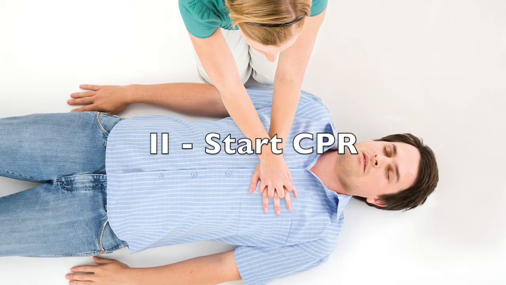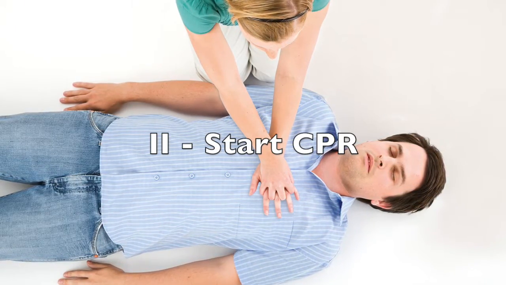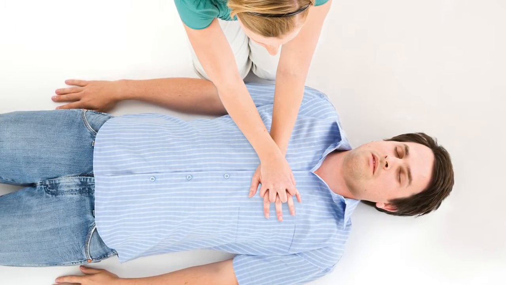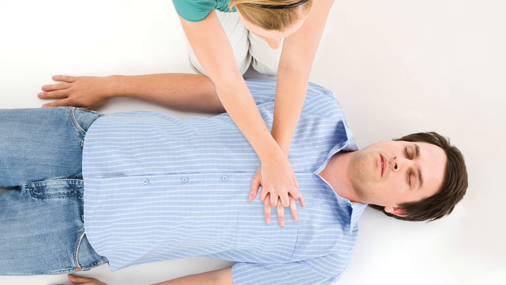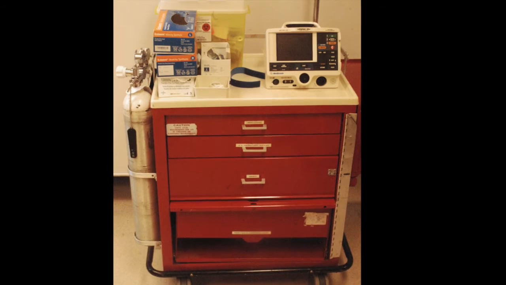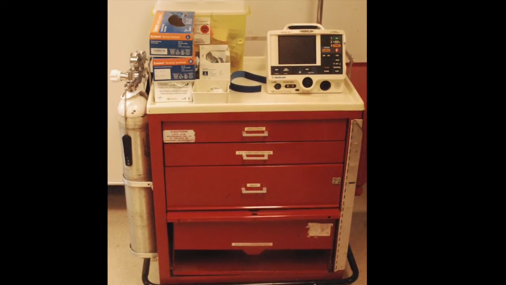The second C is to start CPR. Start soon and keep going. Again, don't hesitate. Get yourself or someone going on the resuscitation. And the final C is to get the cart. The cart will look something like this. Get to know where they are when you're working in the hospital.